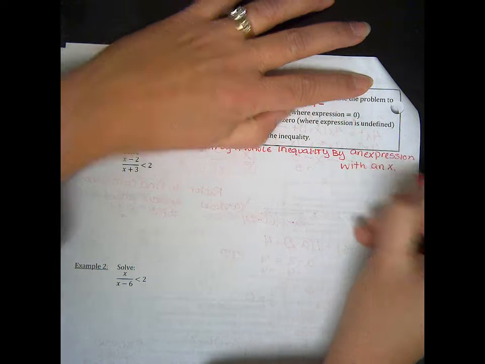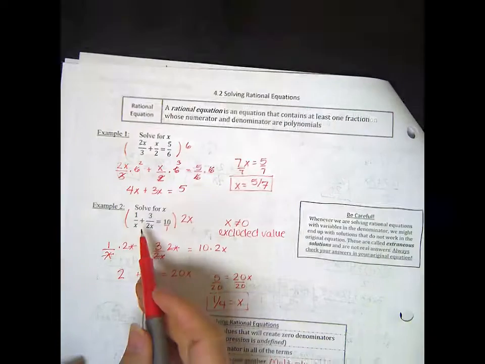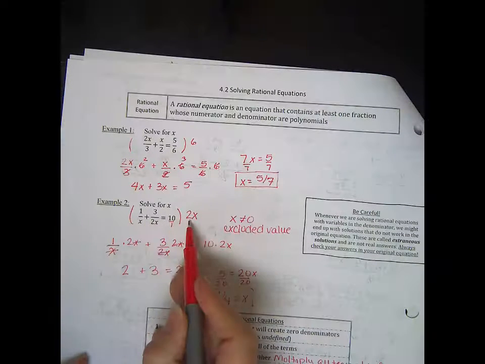In other words, in our previous section, to get rid of fractions, we multiplied everything by the common denominator.